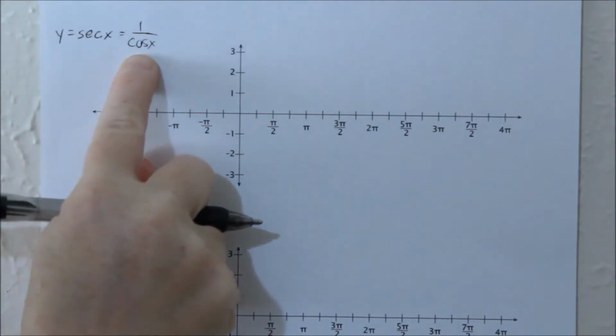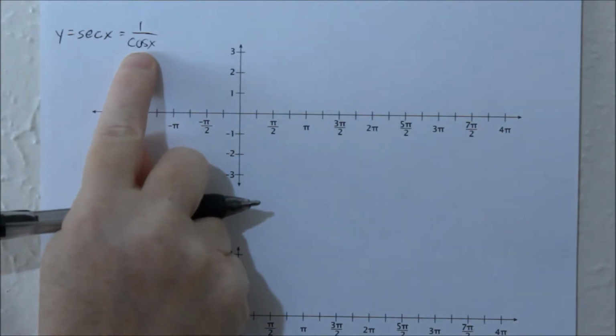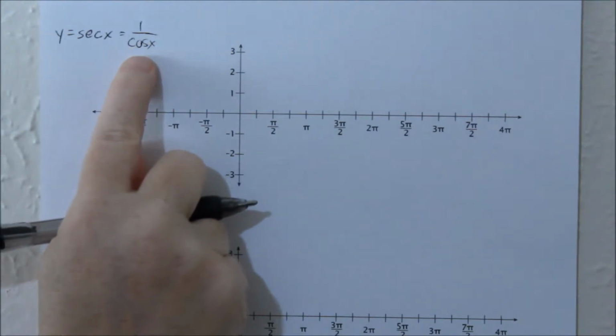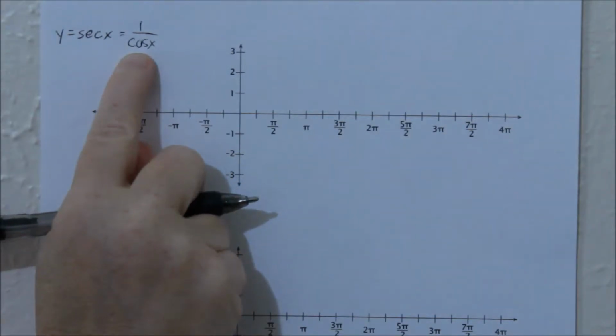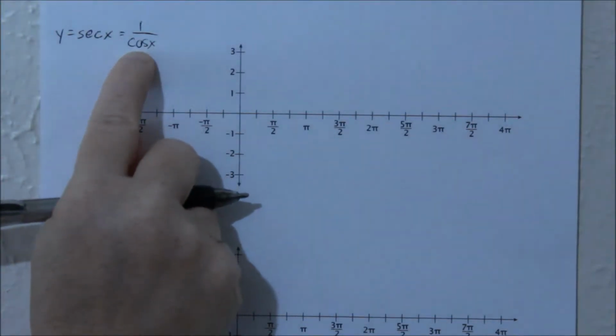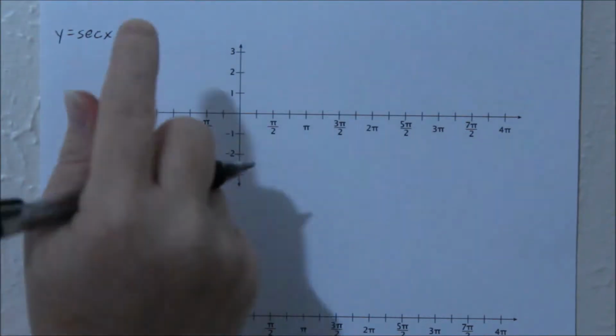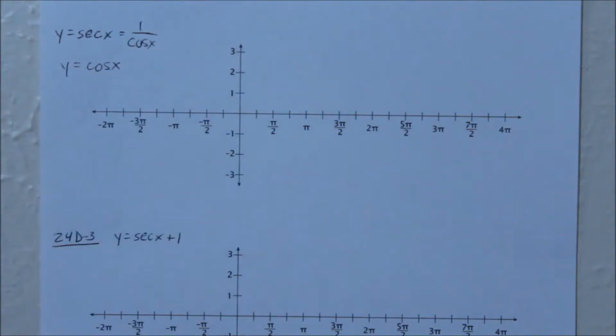So now we have to determine where it is going, what degrees, 0, 90, 180, 360, 270, where is it going to create 0 in the denominator? Wherever 0 makes the denominator, that's where our asymptotes will be. So the first thing that I'm going to do is always graph basic cosine. So I'm just going to graph basic cosine first.